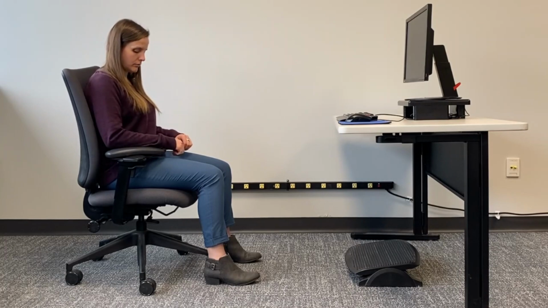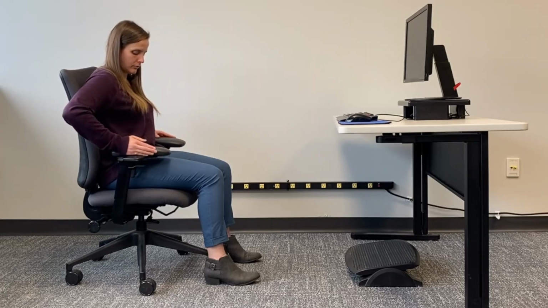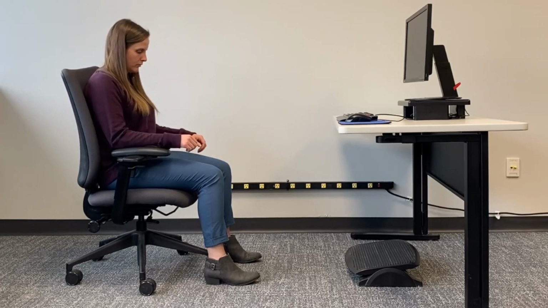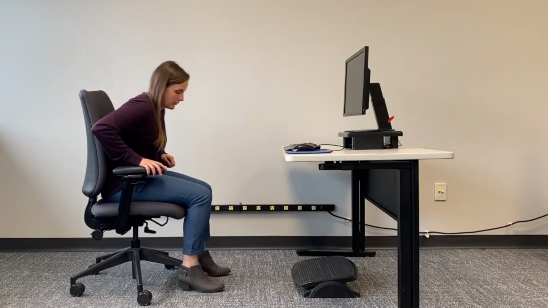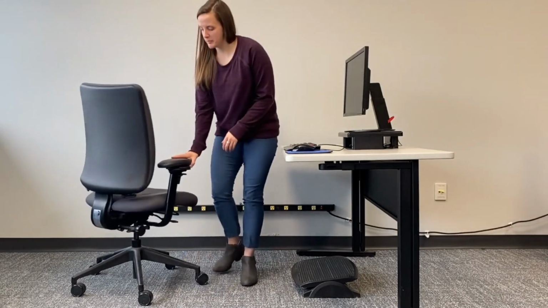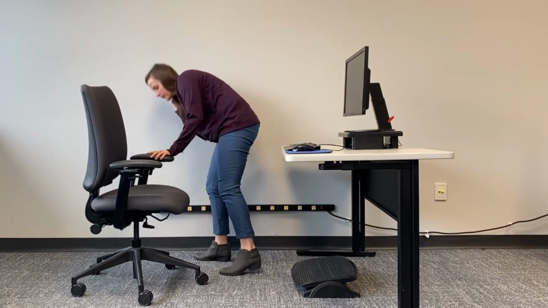Kathleen will now show you how to adjust your chair to establish neutral posture. You are encouraged to go ahead and make your own adjustments as you follow along. You can adjust your chair while you're seated. If your feet are now on a footrest, please slide it out of the way for now and make your chair adjustments without the footrest.